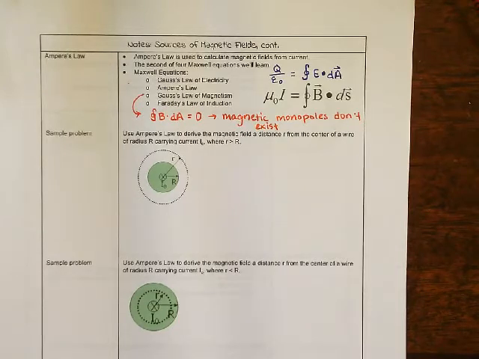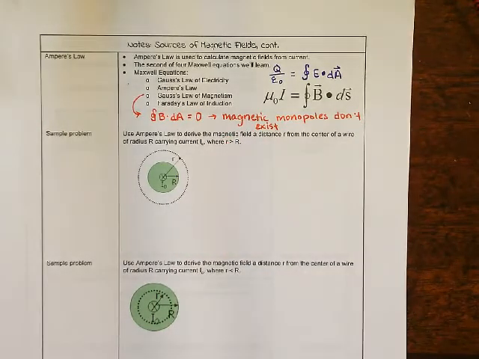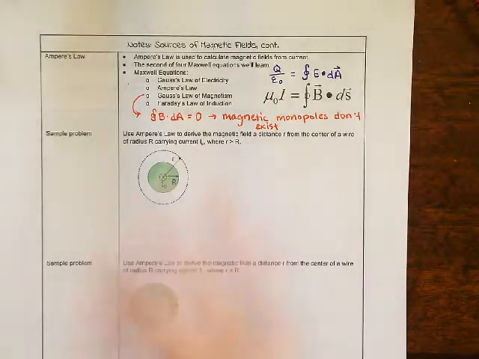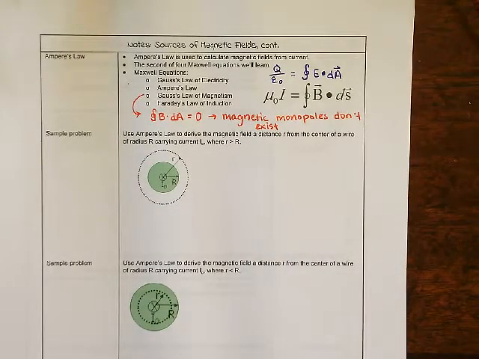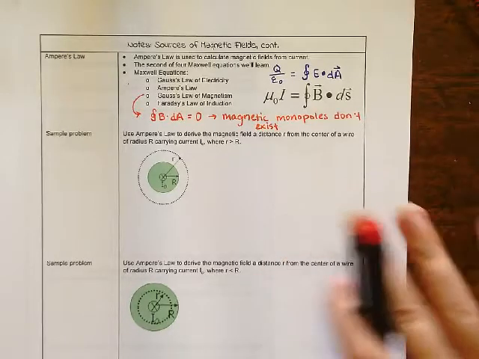So sample problem number 1, use Ampere's law to derive the magnetic field at a distance r from the center of a wire of radius carrying current I naught, where the radius of our Amperian loop is larger than the radius of the wire. Okay, so with Gauss's law, we talk all about these Gaussian surfaces. When we talk about Ampere's law, we talk about an Amperian loop, okay, which is a circle as opposed to like a 3D shape. Generally a circle, I should say.